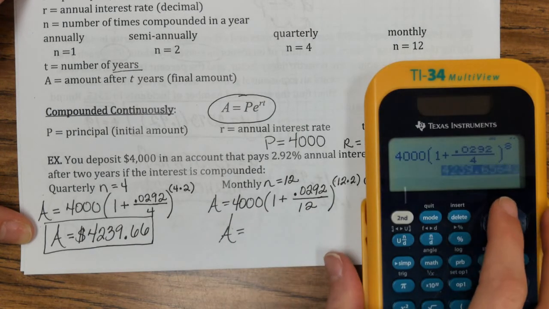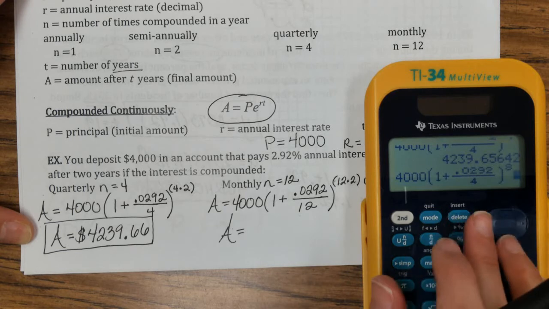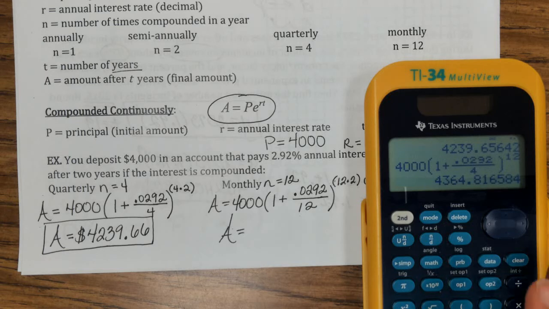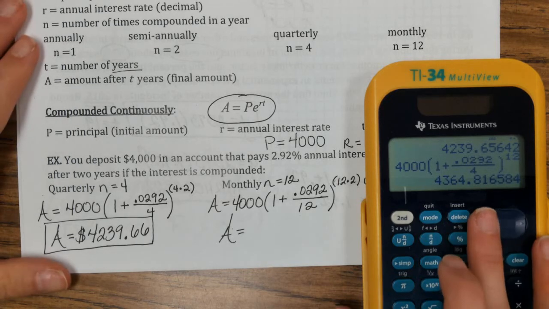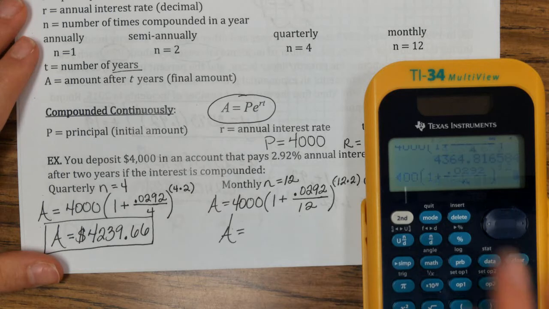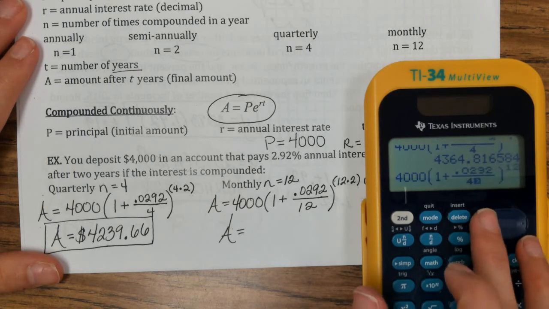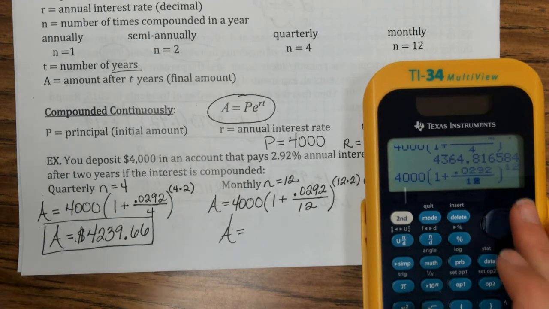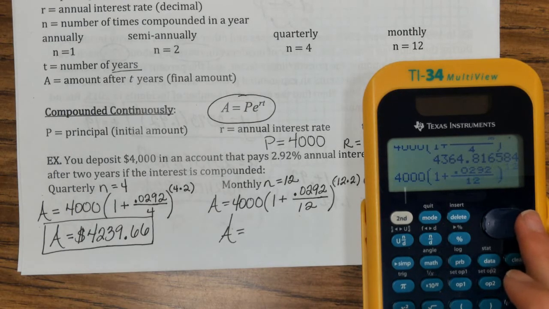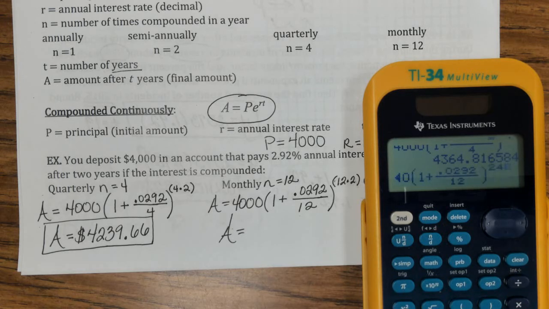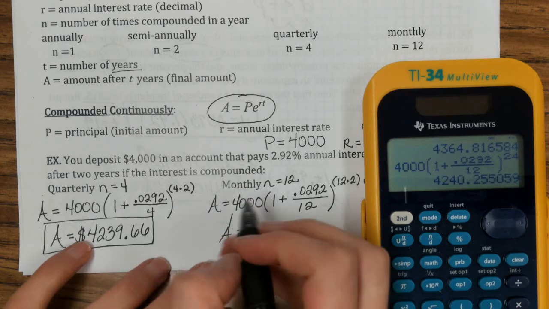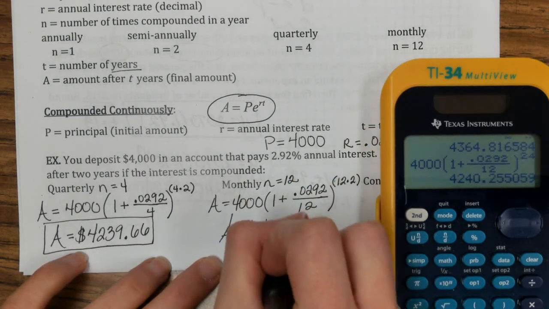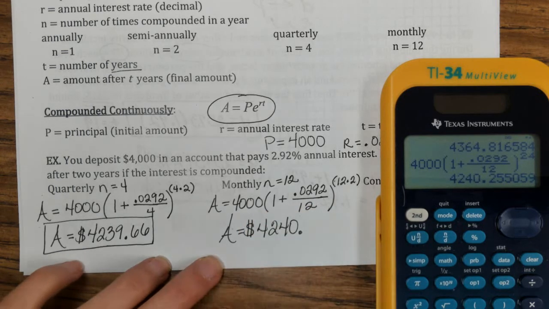I've already typed it in, so I'm just going to change the 8 to a 12. You've got to change the 4 to the 12 too. My bad. There we go. Sorry. So 4,240 and 26 cents.